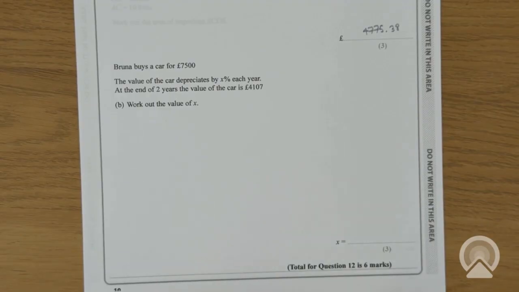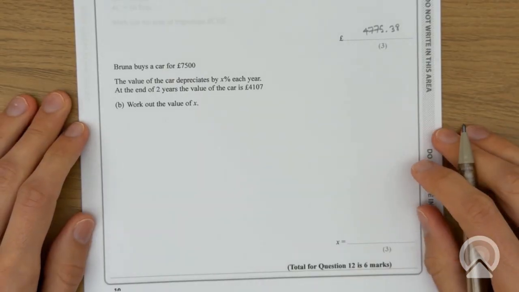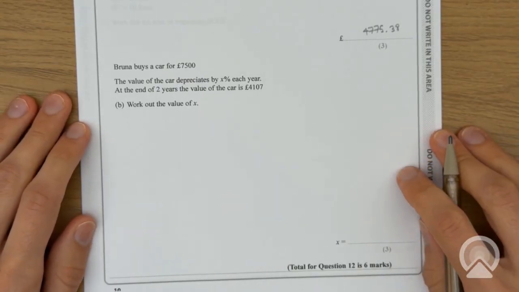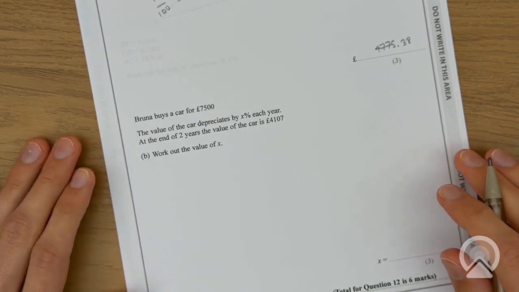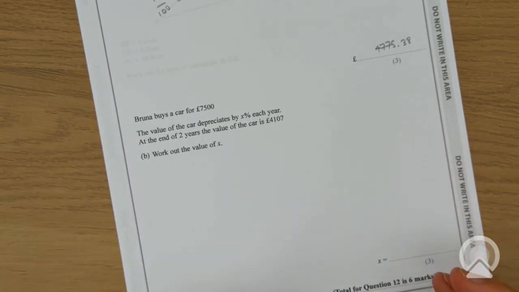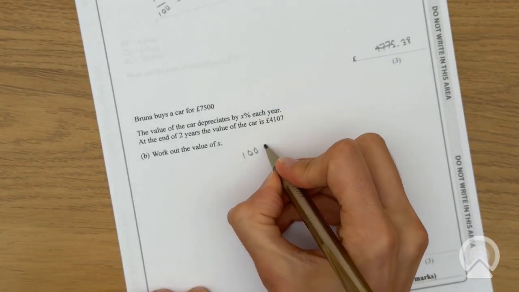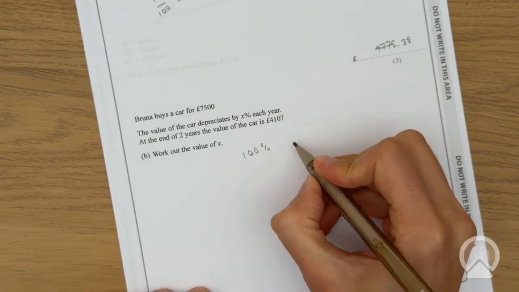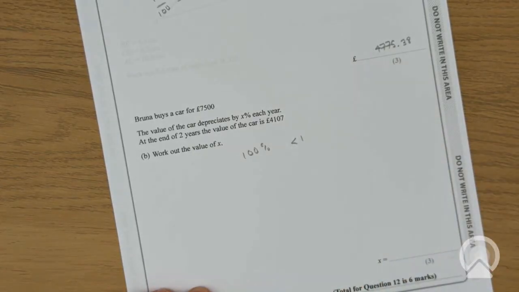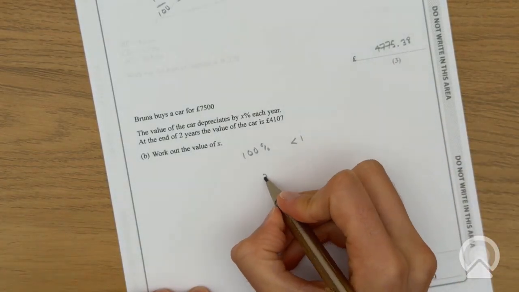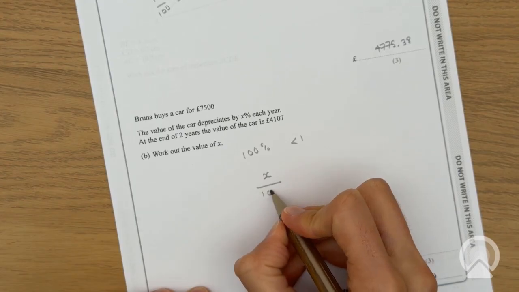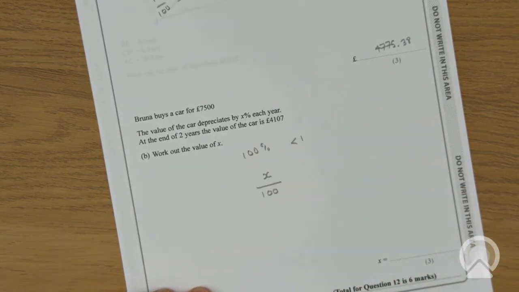Bruno buys a car for £7,500. The value of the car depreciates by X% each year. At the end of 2 years, the value of the car is 4,107. Work out the value of X. Now, if the percentage is decreasing each year, the percentage will have to be less than 100%. So the decimal for less than 100% will have to be less than 1. That means the number we're looking for is X over 100, because it needs to be less than 1.